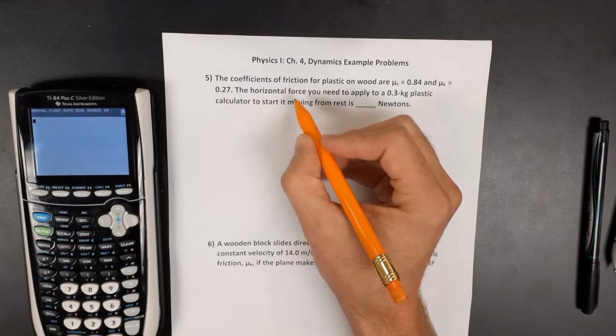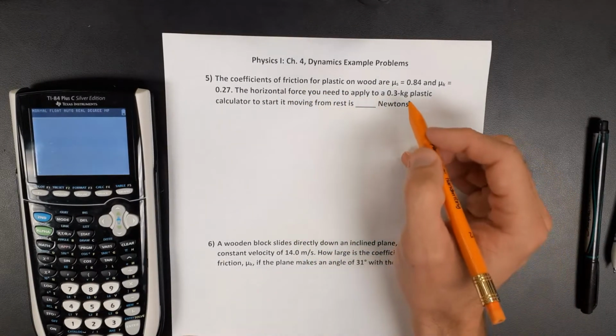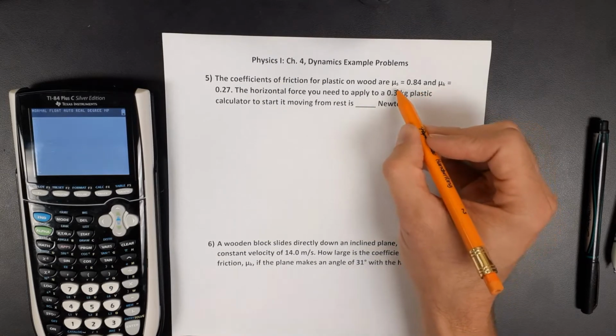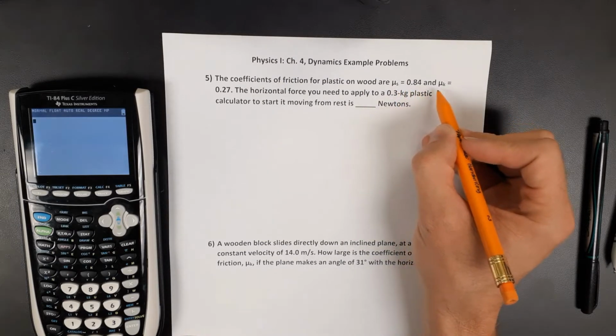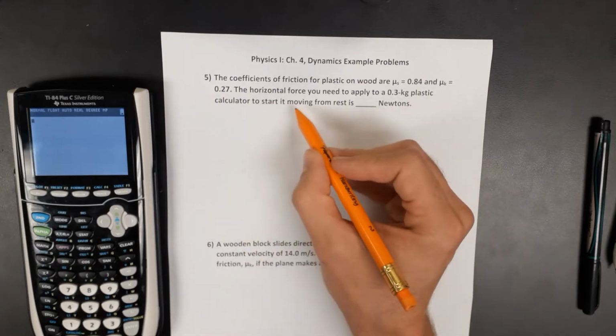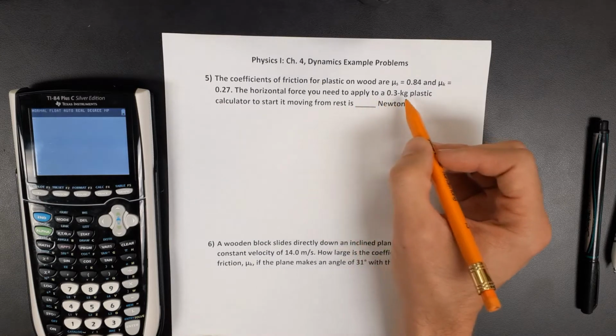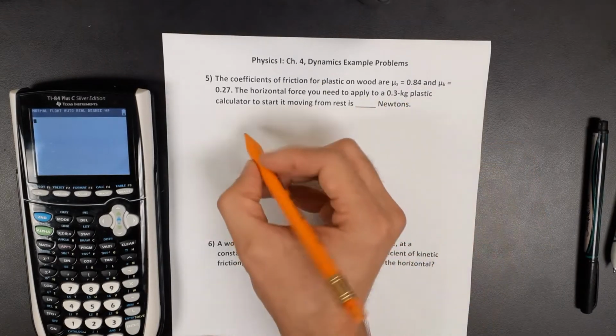In this problem, we're given the coefficient of friction for plastic on wood. These numbers are completely made up, by the way. This coefficient of static friction is 0.84. The coefficient of kinetic friction is 0.27. The horizontal force that you need to apply to move this calculator is what?